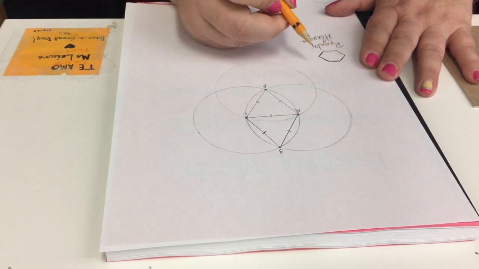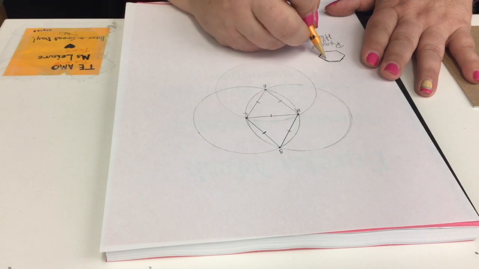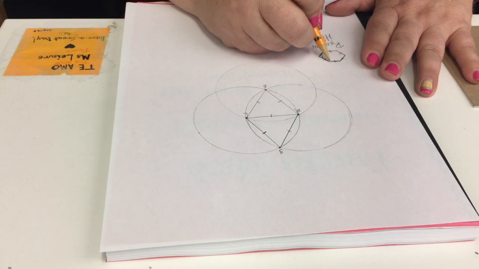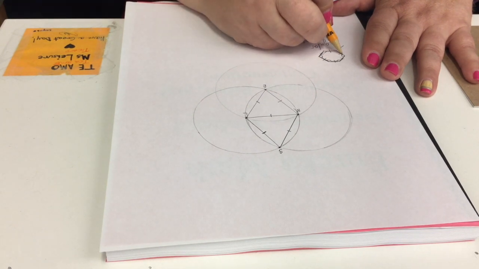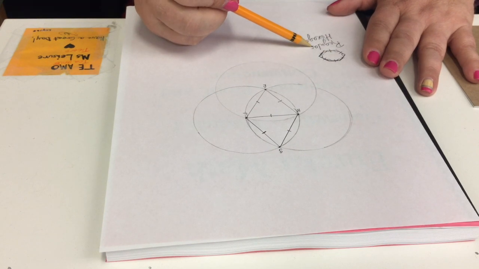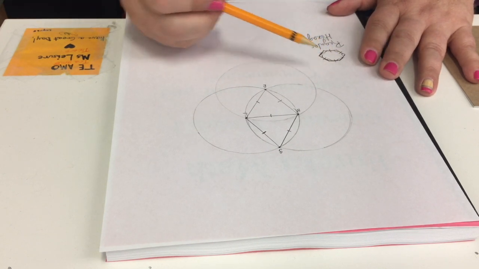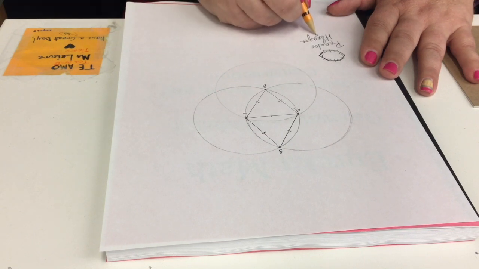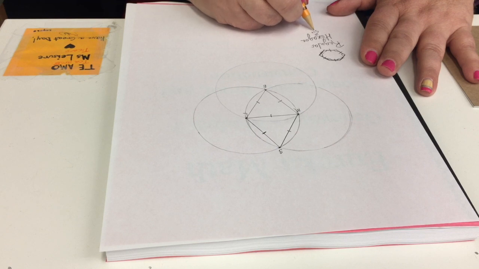Okay, so a hexagon is regular because it has all the sides congruent and all the angles congruent, okay? That's the definition of regular, all sides congruent and all angles congruent. And a hexagon, I always remember it because it has that X in it. So that gets me to the word 6. So it has 6 sides.